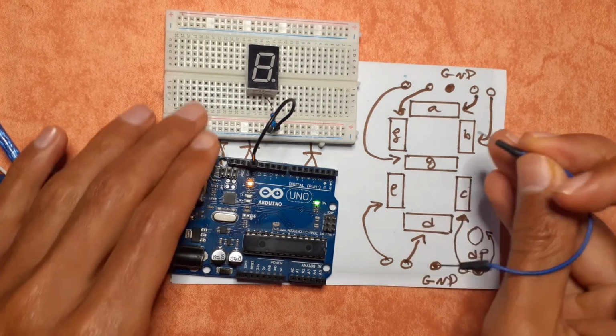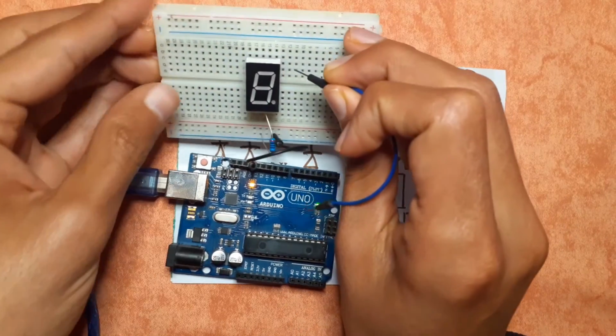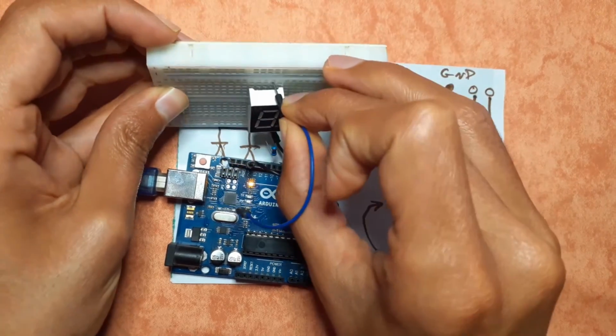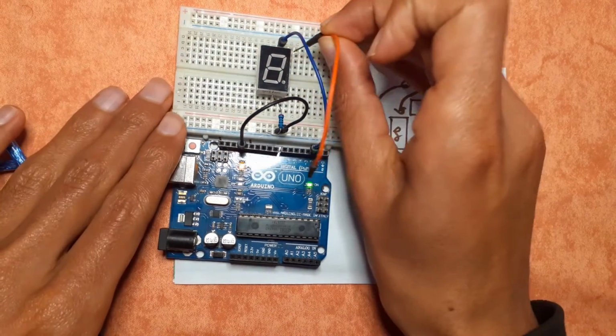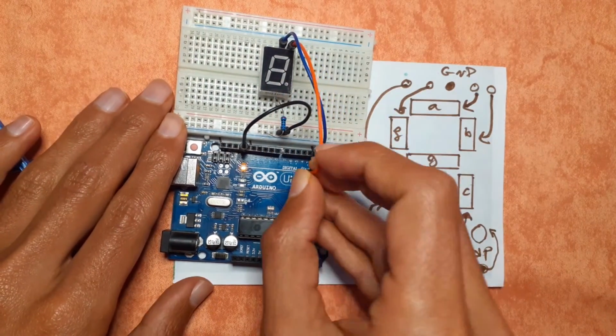And I'm going to start by connecting the A LED, which is on top. I'm going to connect it to the digital pin number 2. The B LED goes to the digital pin number 3.